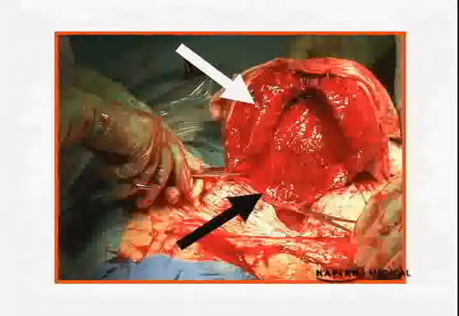This is a uterus of a patient that I opened up with a classical uterine incision, and you can see how thick the upper segment is with the white arrow, and notice how thin the lower segment is with the black arrow.